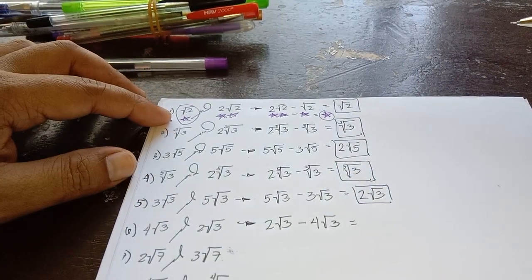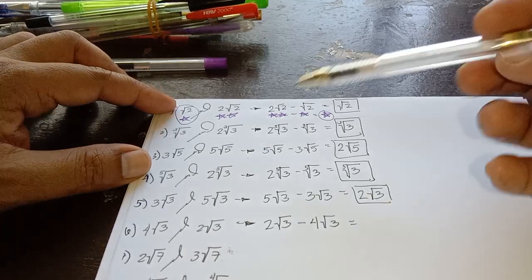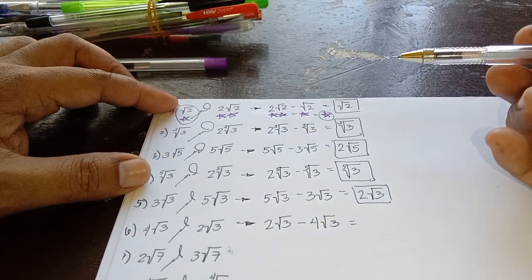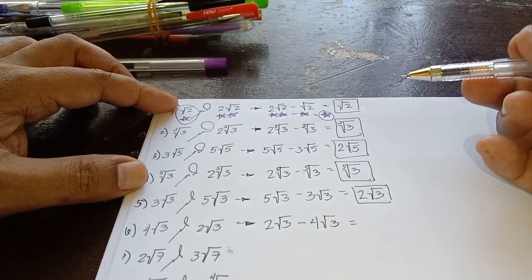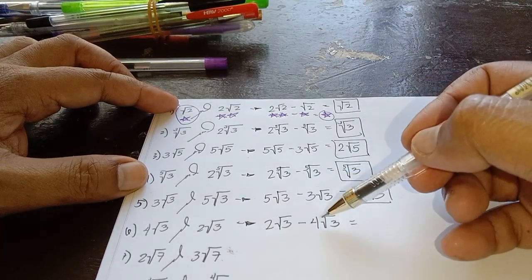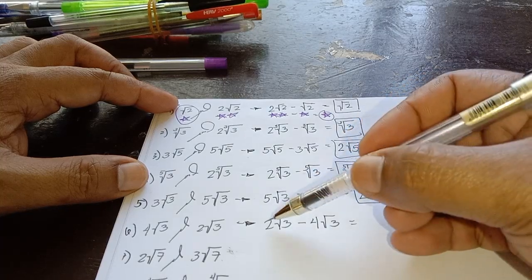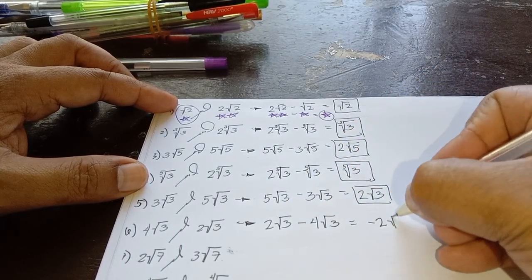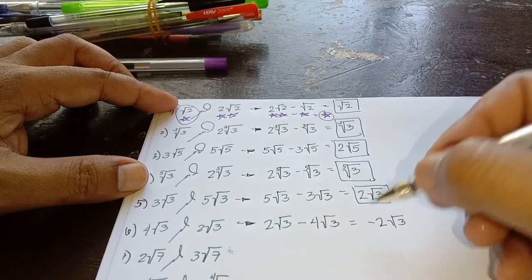Sa pagkakataong ito, mas malaki yung ating pambawas. Nag-aaral naman kayo nung grade 7 ng integer. Pag mas malaki ang bawas, ibig sabihin negative. So 2 minus 4 will be negative 2. And then copy square root of 3. Okay?